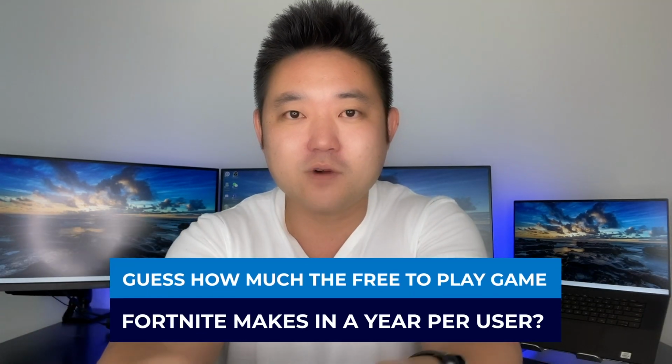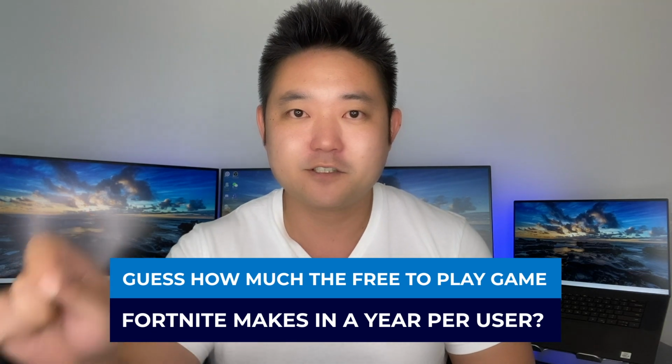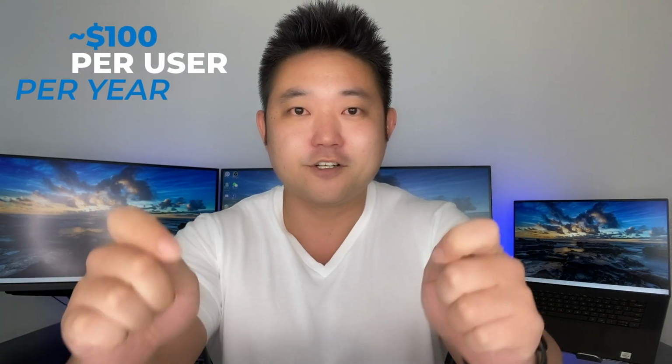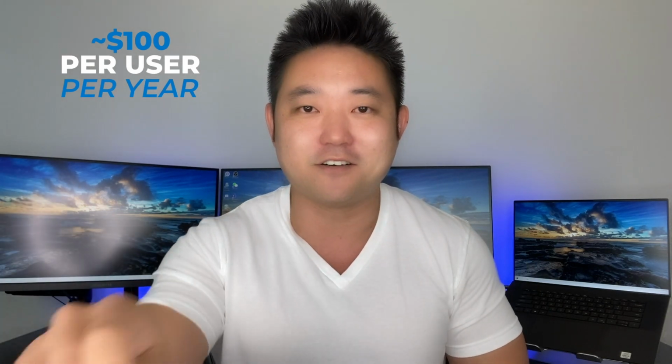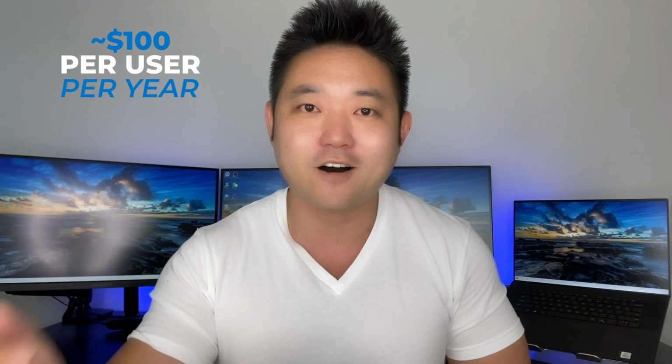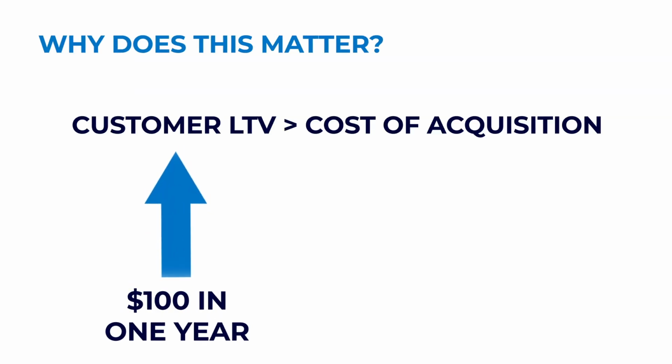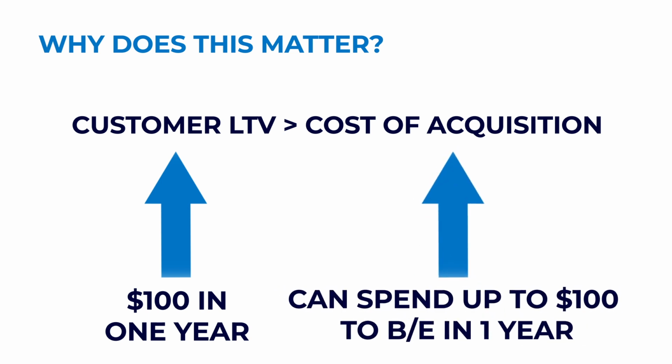I have a question. How much would you guess the average player spends on Fortnite per year? Roughly $100. The average player of Fortnite spends roughly $100 on a game that is supposed to be free to play. Now, why does this matter? Going back to our equation, if their customer lifetime value, and by the way, this is not even lifetime value but their value over 1 year, is $100, then they can spend up to $100, again, not accounting for operational costs, and break even on the cost of acquiring that customer or player within 1 year, and everything else is just profit.